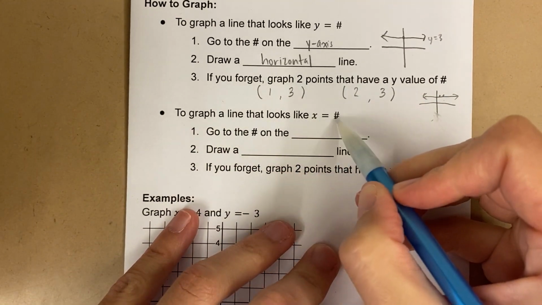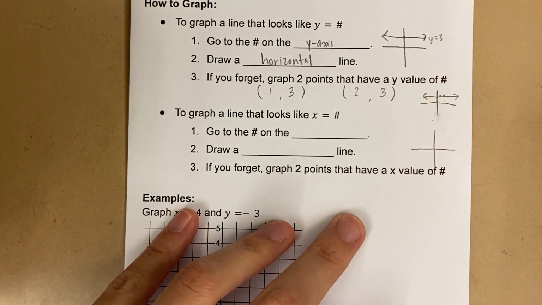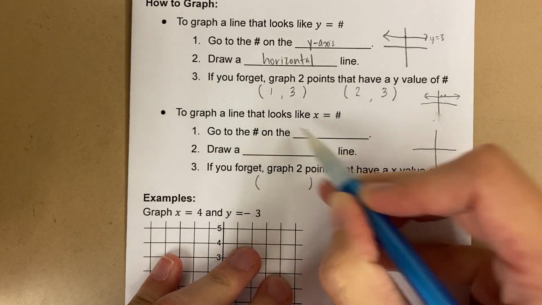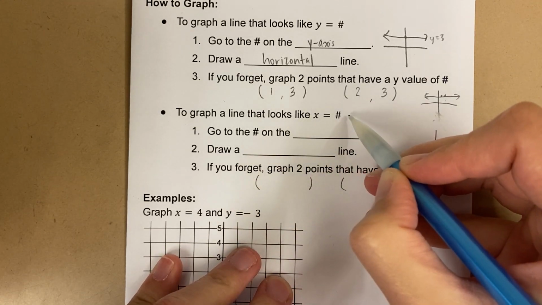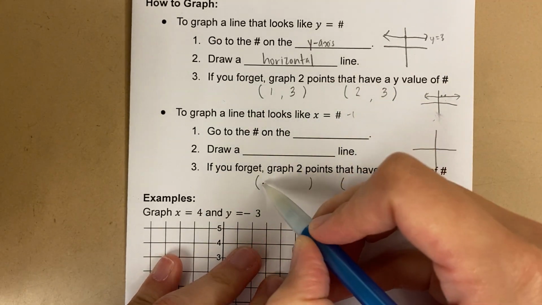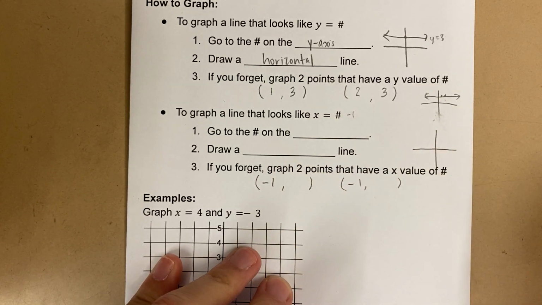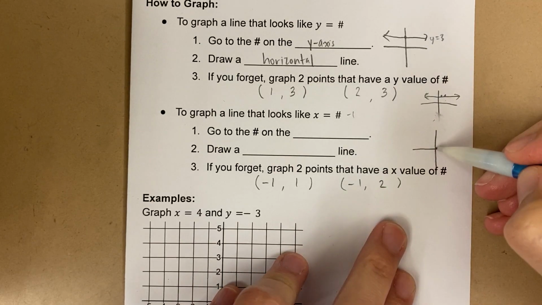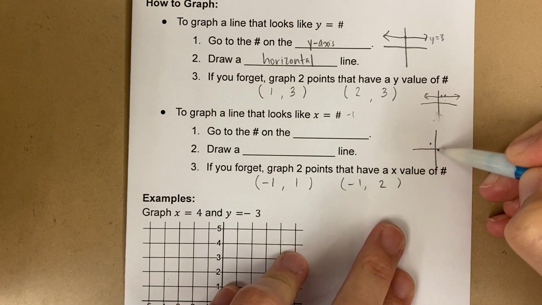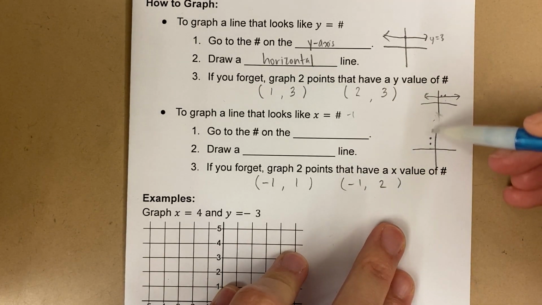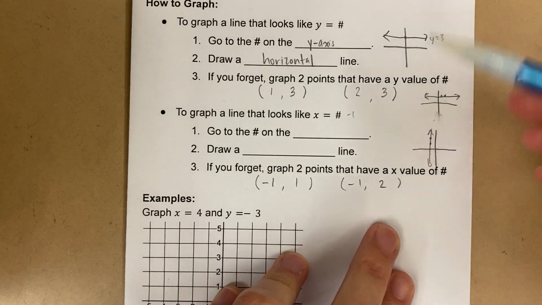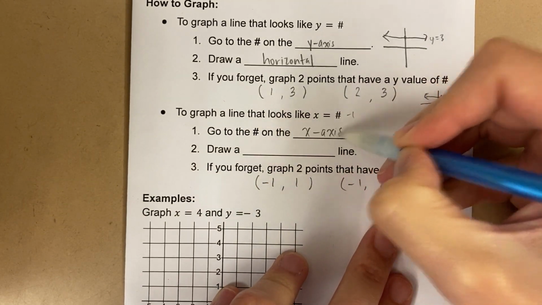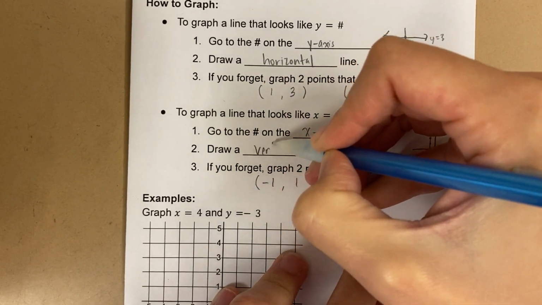To graph a line that looks like x equals a number, let's say I forget. I'm like, oh, crap, is that vertical or horizontal? It's fine. I'm going to say, okay, I need x equals a number, so let's say I want to graph x equals -1. I'm going to come up with 2 points where x equals -1, and again we'll just use 1 and 2. So I'm going to go to -1, 1 and -1, 2. And I can right away see, oh yeah, here's my line. What's the shortcut? I go to -1 on the x-axis and draw a vertical line.